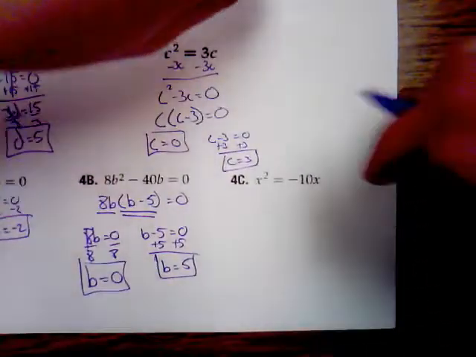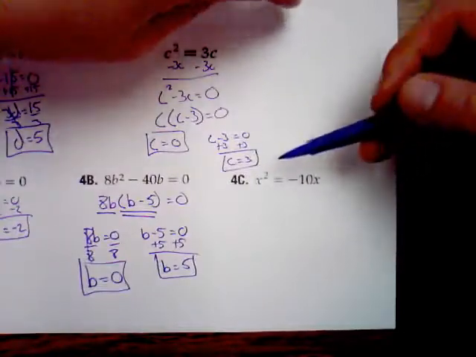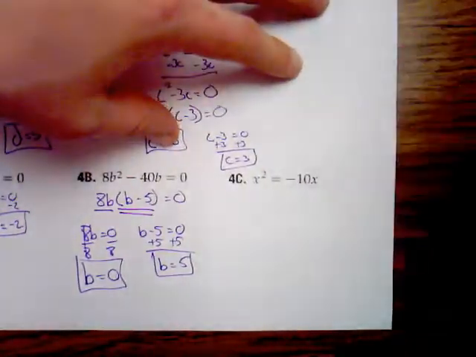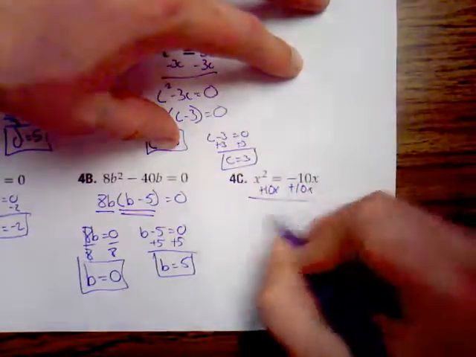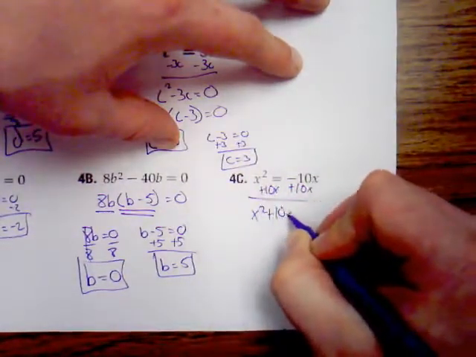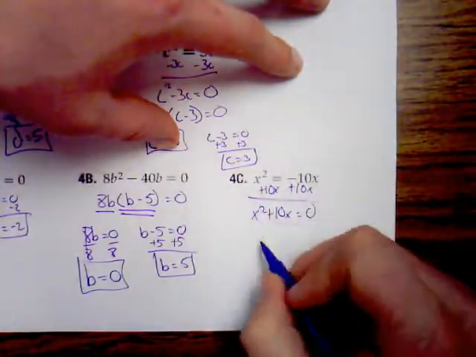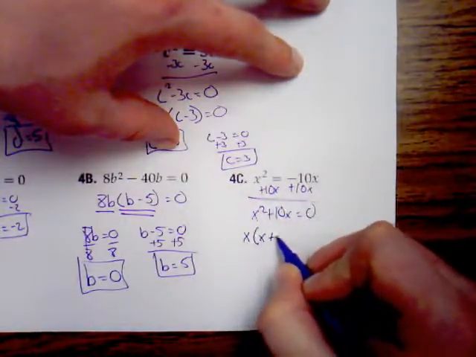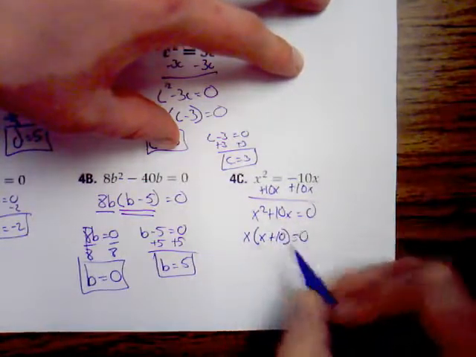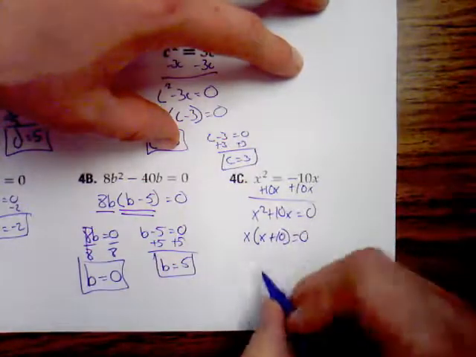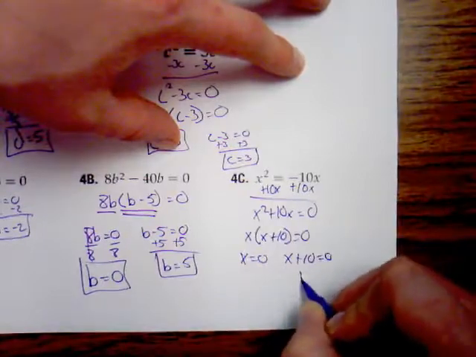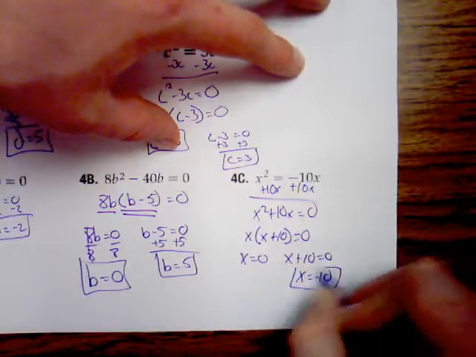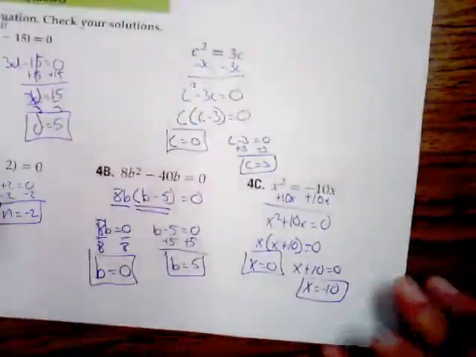4C is a little bit more difficult because now it's not set equal to 0, so I have to set it equal to 0. So I add 10x to both sides. I get x squared plus 10x equals 0. Now we need to factor the left-hand side, and it factors like this. Two things multiply together to equal 0, make both of them equal to 0. And I end up at 0 and -10.